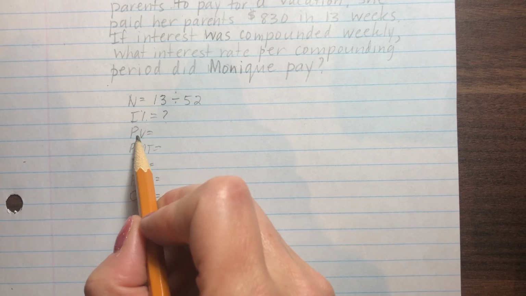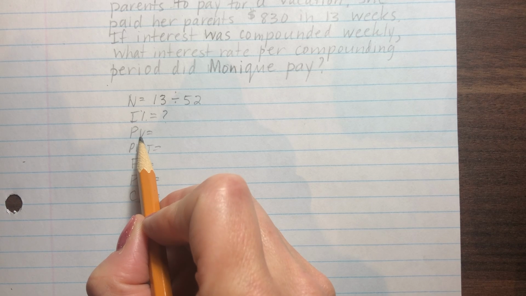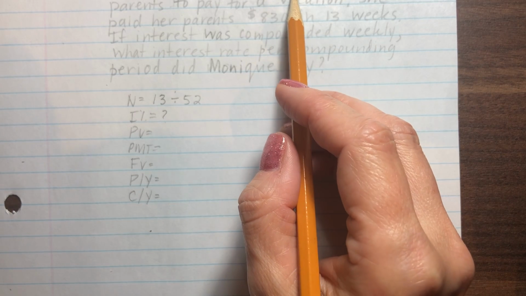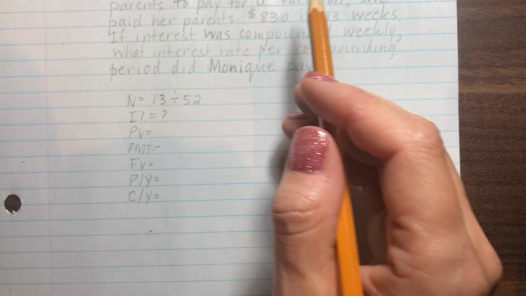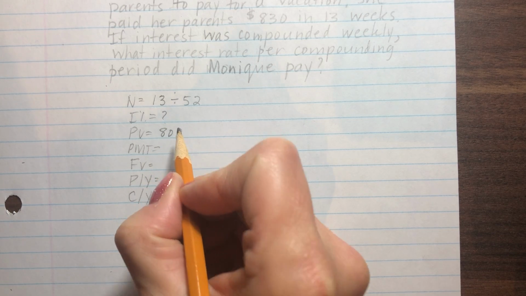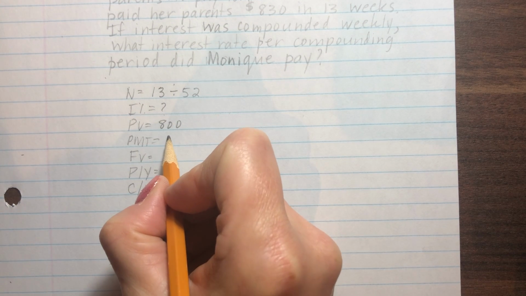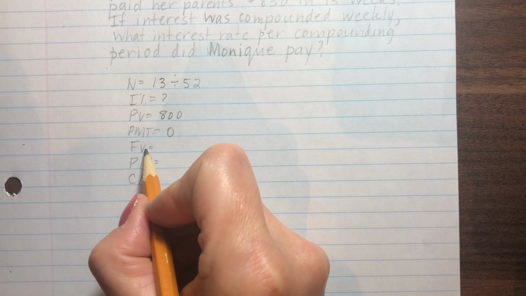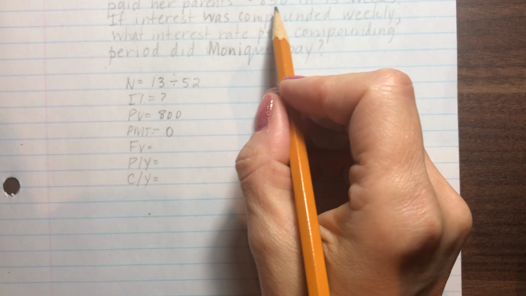PV is the amount that was loaned to her by her parents, and she borrowed $800 from her parents. Because that is the amount that she received from her parents, that is going to be entered as a positive value. PMT is going to be 0 because no regular payments are made. The future value is the amount that she pays back, and she pays back $830.